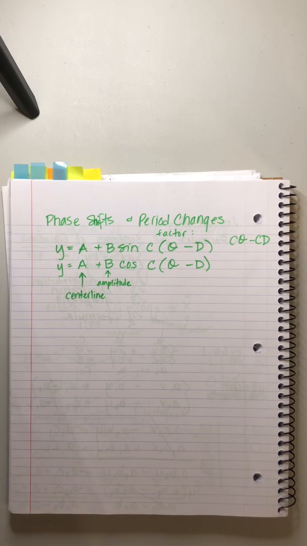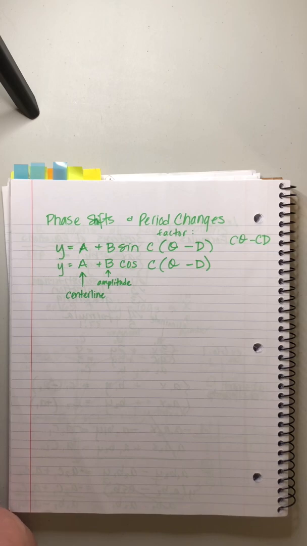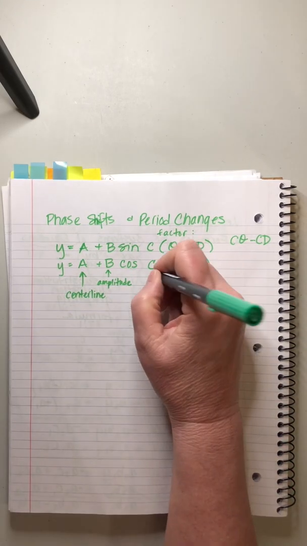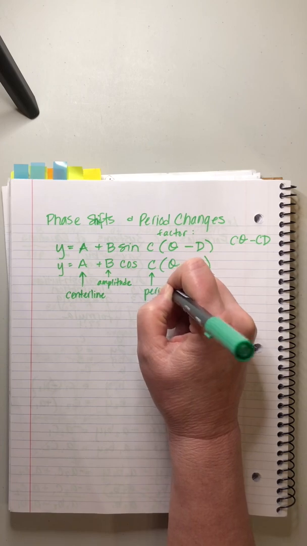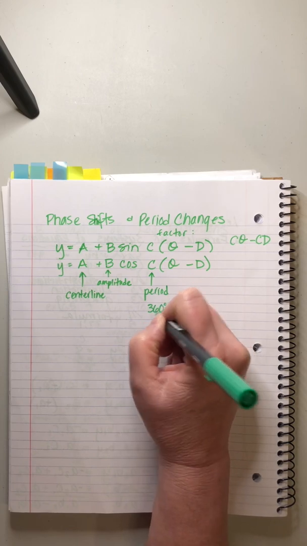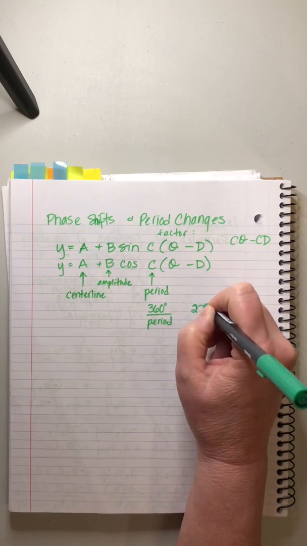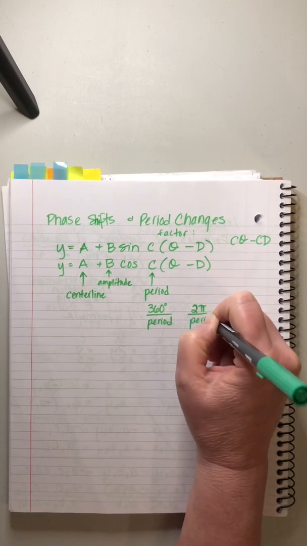C is the period, which is equal to 360 divided by the period, or sometimes we'll do these in radians, so then it would be 2 pi over the period, okay?